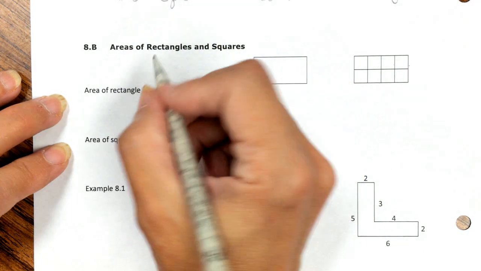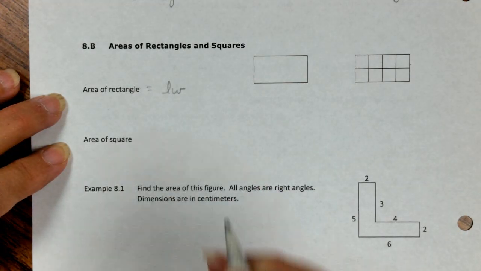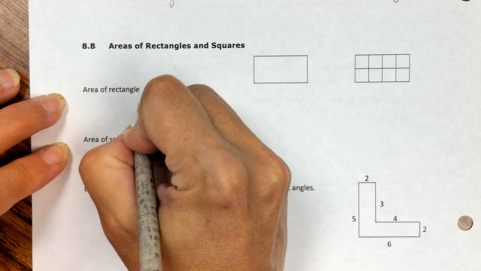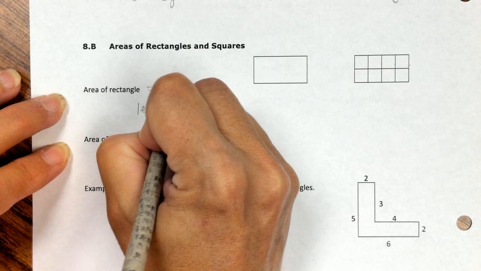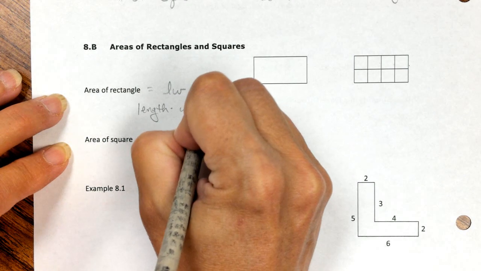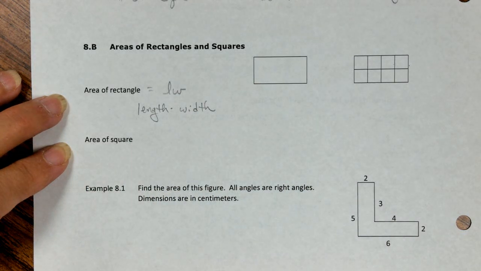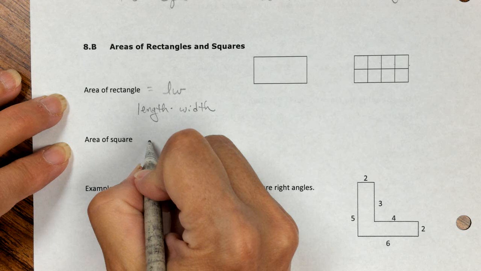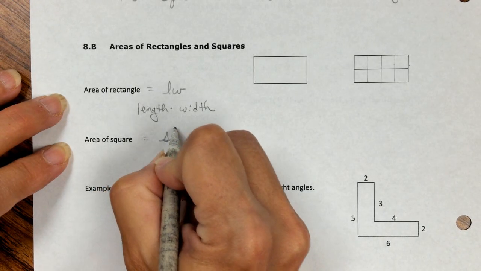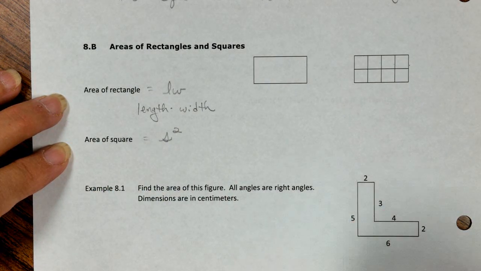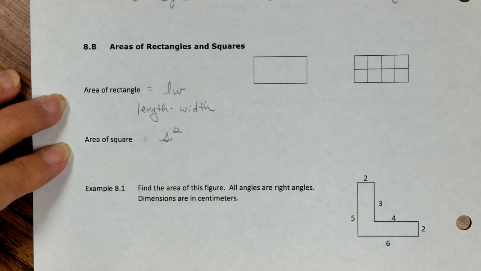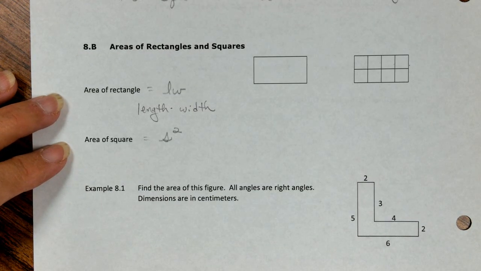The area of a rectangle is length times width, and I make my L's cursive so they don't look like ones. And if you want the words, length times width. Since a square has 4 congruent sides, the length is the same as the width, so we often just say that one is the length of a side squared. It's still length times width because it is a rectangle.